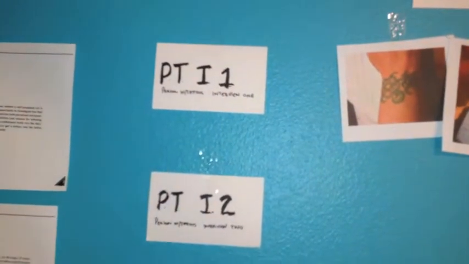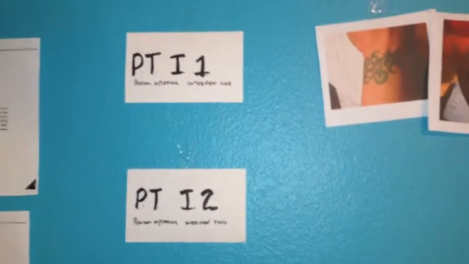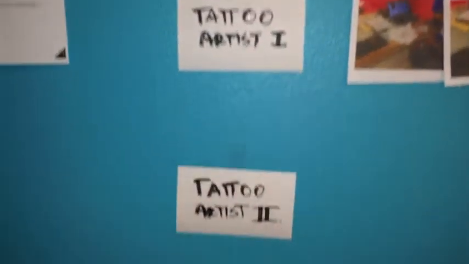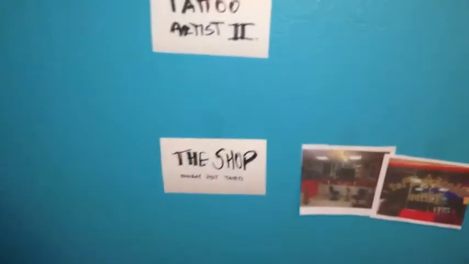PTI1, which is a person with tattoos, interview 1, and that goes, each row then is 1 through 5. So each of those is an interview down to 2 tattoo artists and the shop. That's Monkey Fist Tattoos that I've already started to visit.